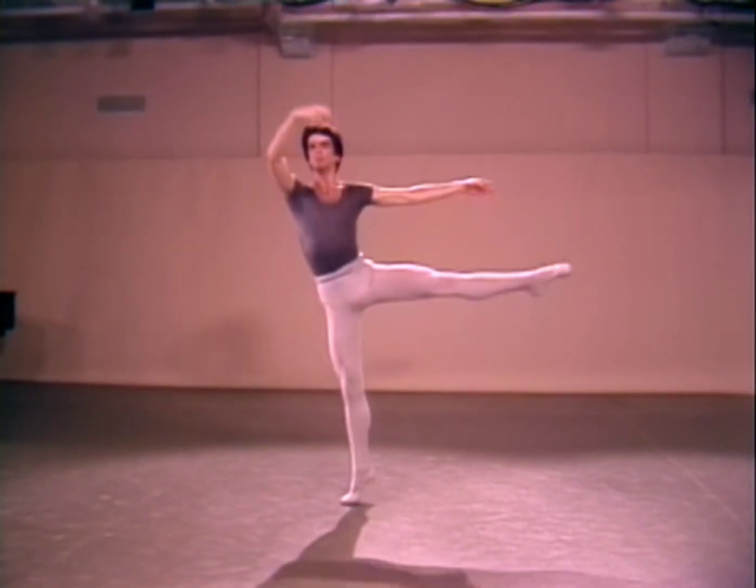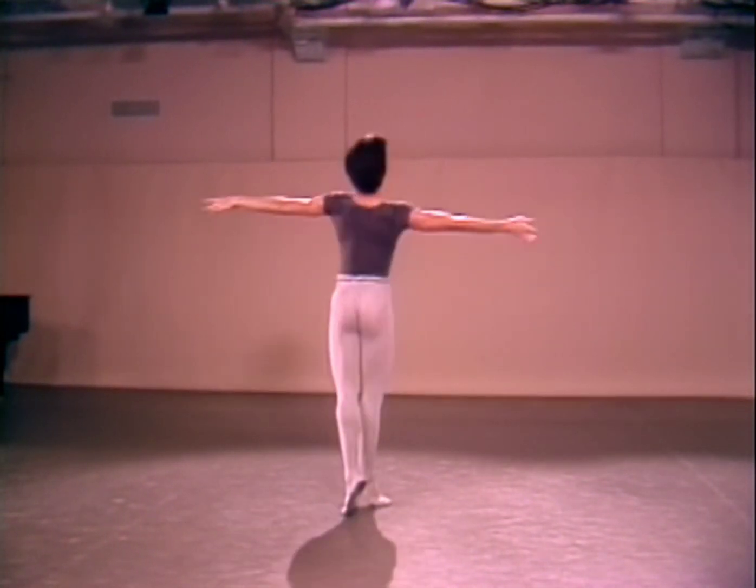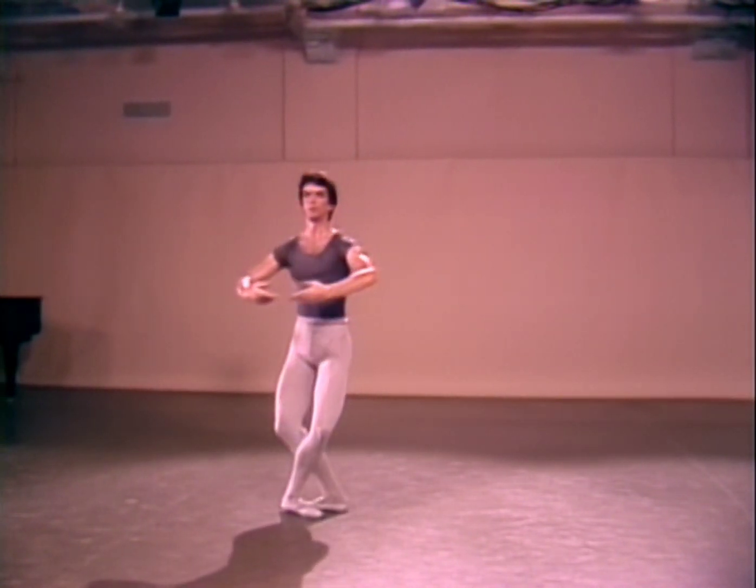Here, a coupé into a Grand Rond de Jambe en dehors on relevé is used as a preparation, finishing the renversé movement as before.